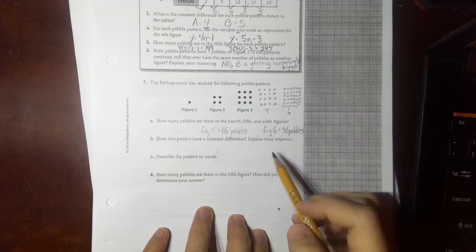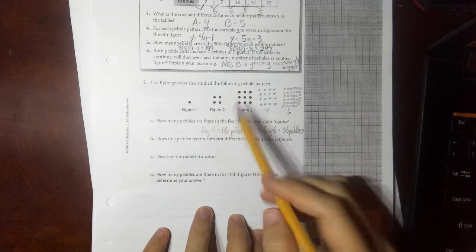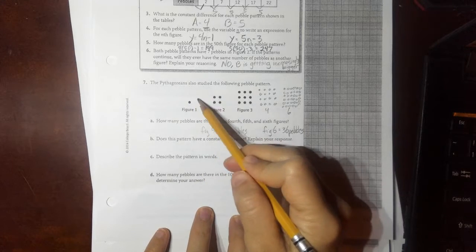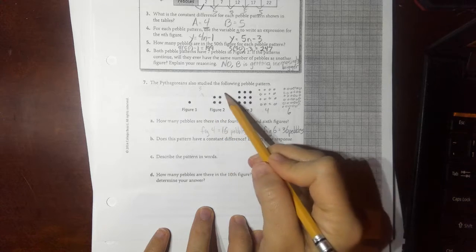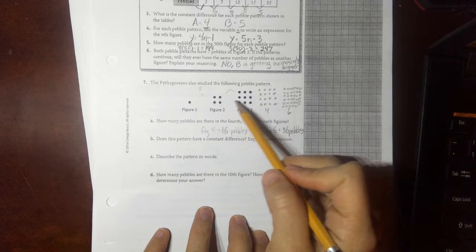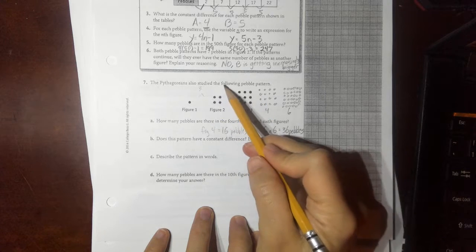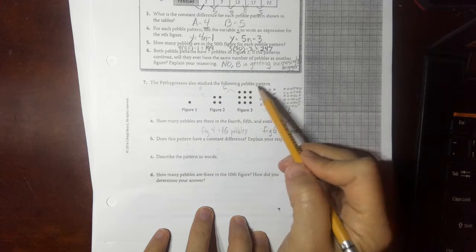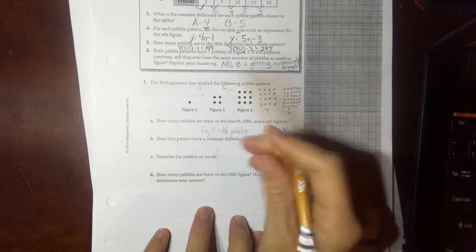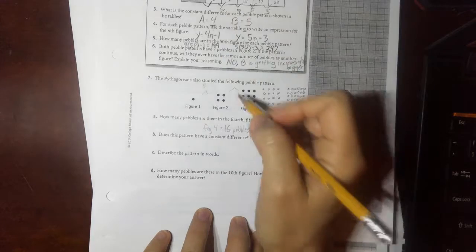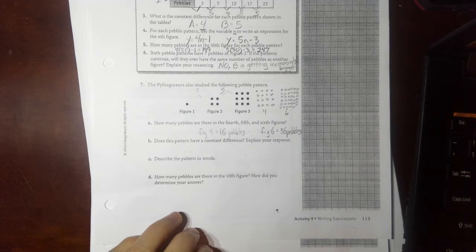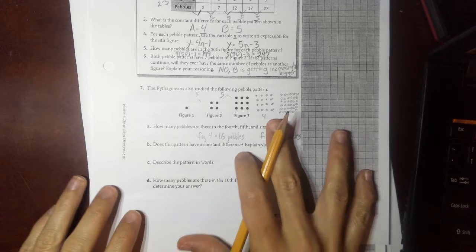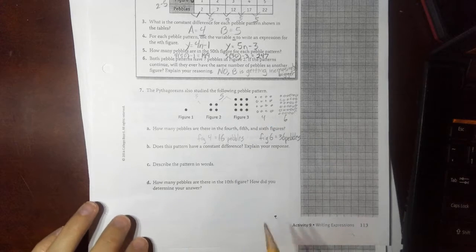Does this pattern have a constant difference? It does not. If you look at this, between 1 and 2, we got a difference of 3. Between 2 and 3, we have a difference of 5. Okay, hold on 1 second. Okay, sorry, my battery was low, so I had to plug it in.